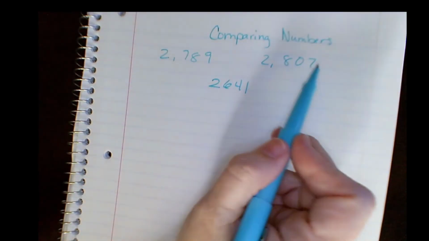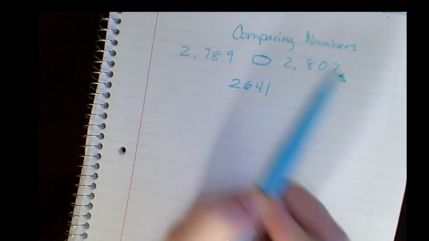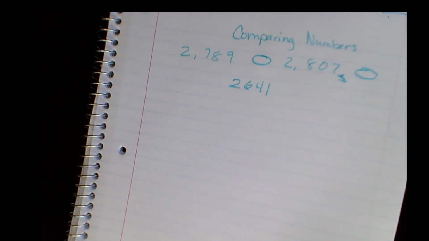Now, you notice that we have 3 numbers. 2,789, 2,807, 2,641. And you have to ask yourself, which one is the greatest? Which one comes first? So, if I was doing this, I had those 2 circles.